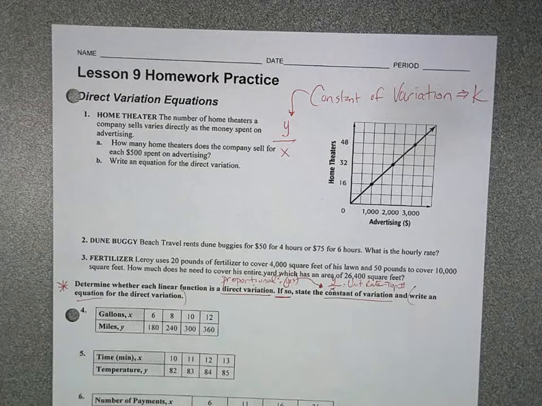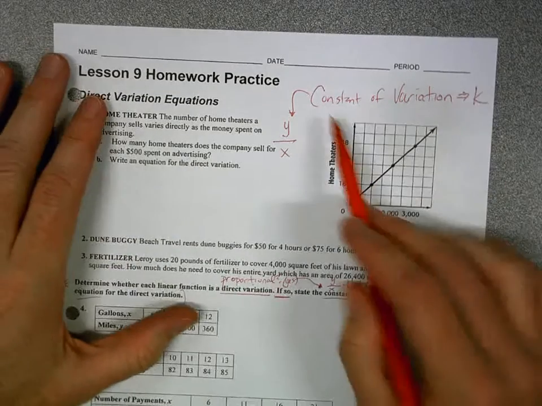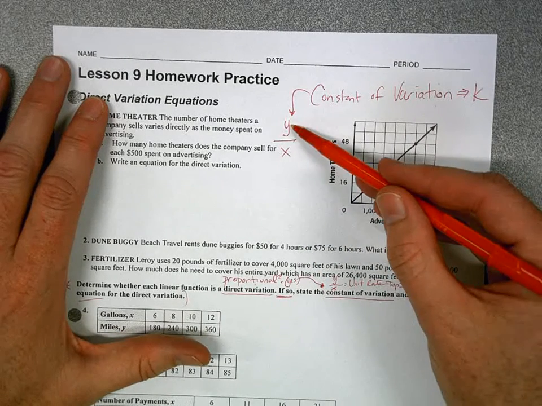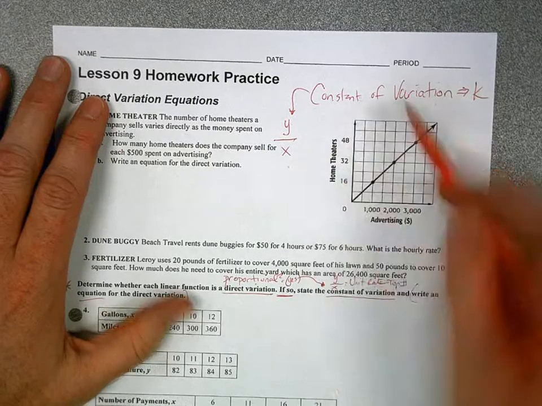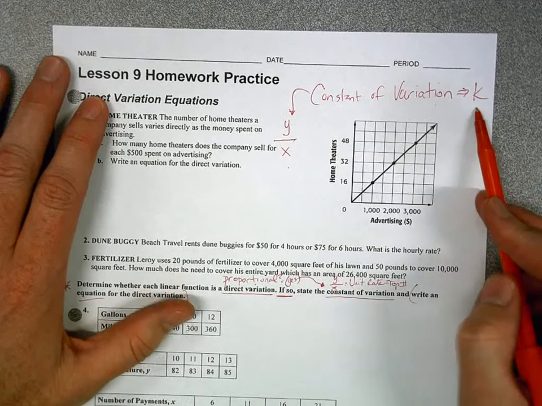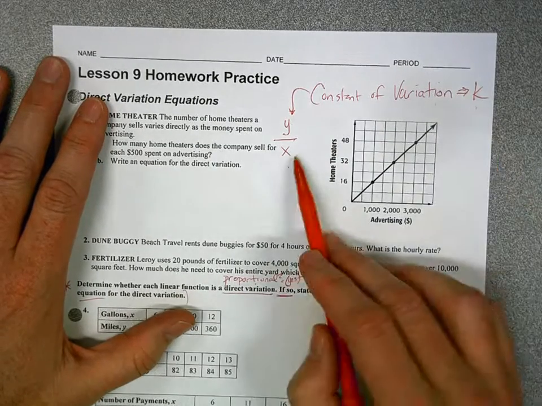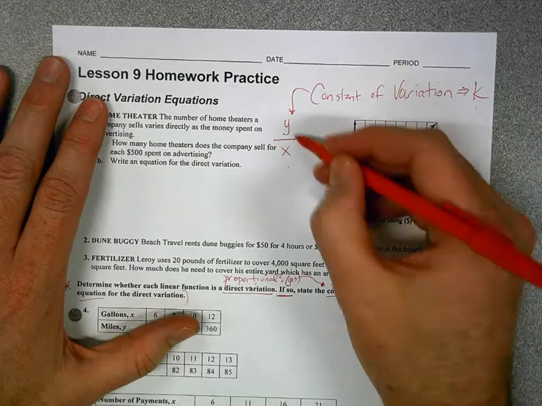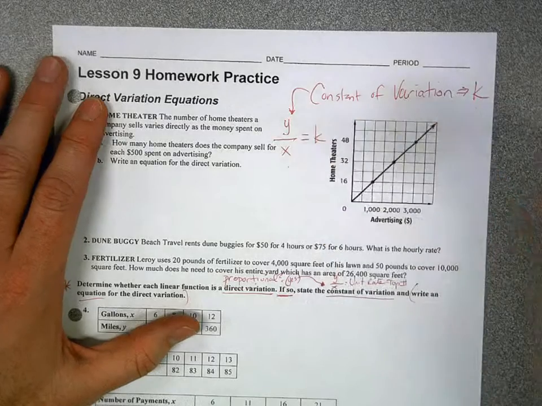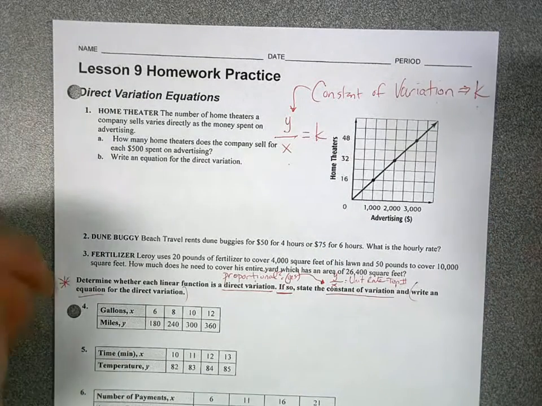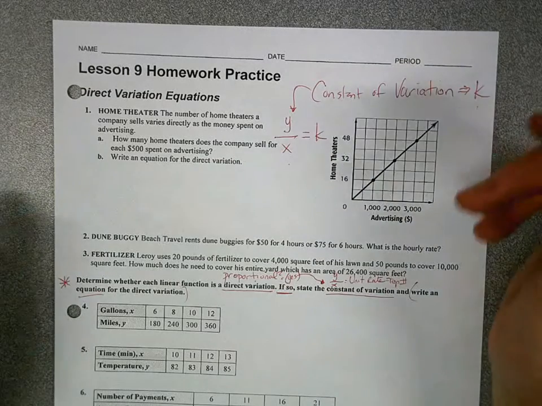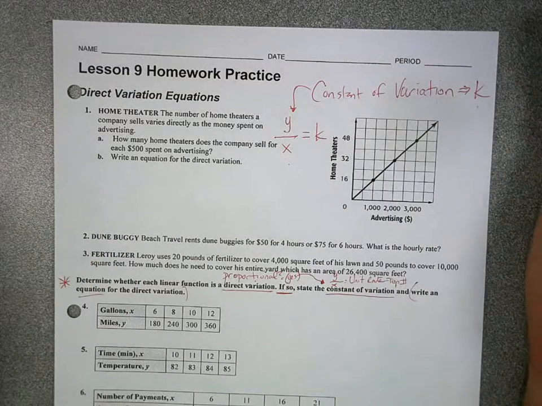Now, listen, I'm going to piece this together a little at a time, but here's what I want to talk about. If the constant of variation is found by putting y over x, and the constant of variation is k, can we say that y over x is the same as k? So mathematically, here's how you write that. Y over x is equal to k. Right? Y over x is a constant of variation. So is k. So y over x is equal to k.